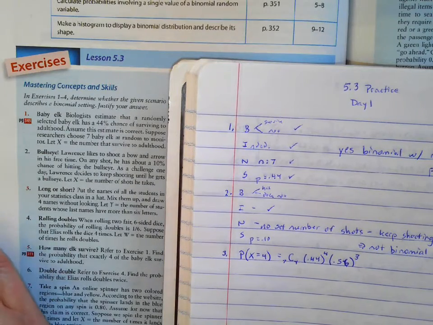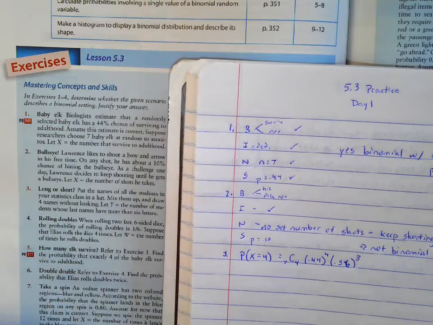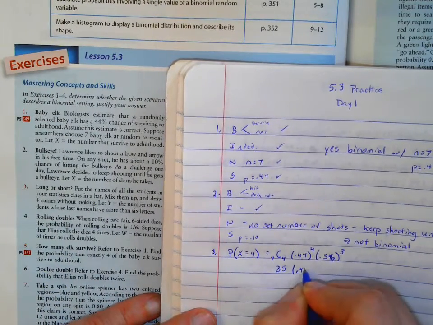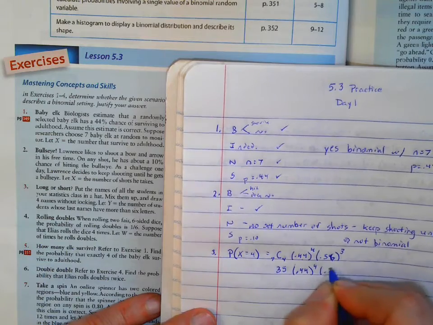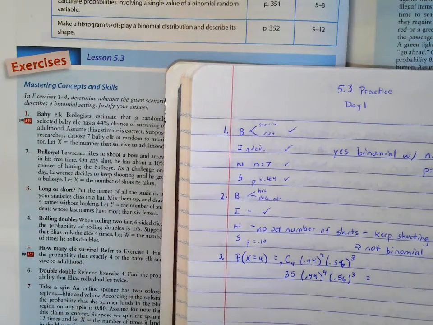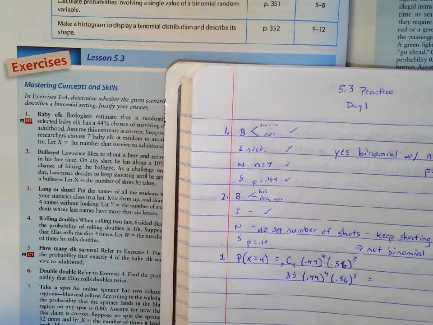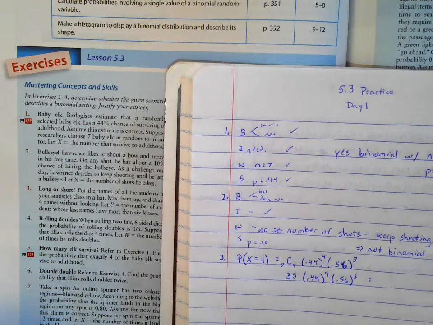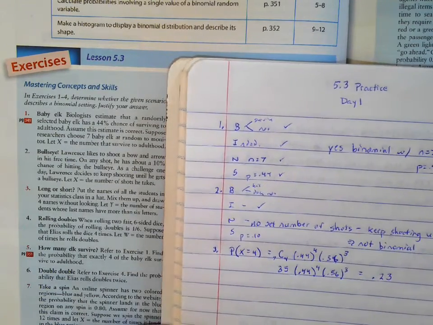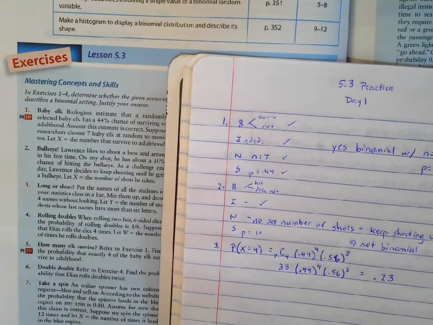So 7 choose 4 is 35, times 0.44 to the fourth for 4 of them living, and 0.56 to the third for 3 of them not living. Okay, so there is a 23% chance that we will have exactly 4 elk live.